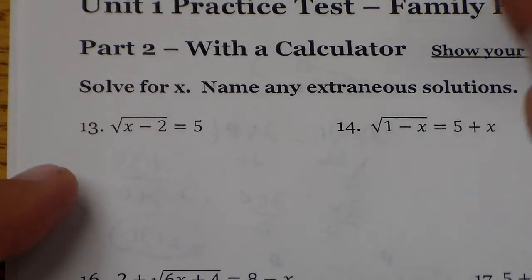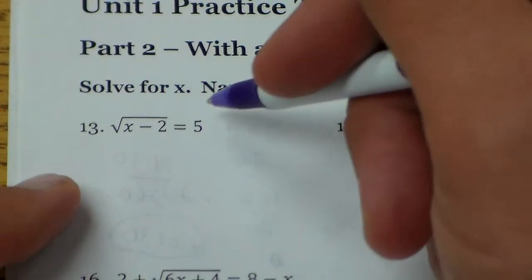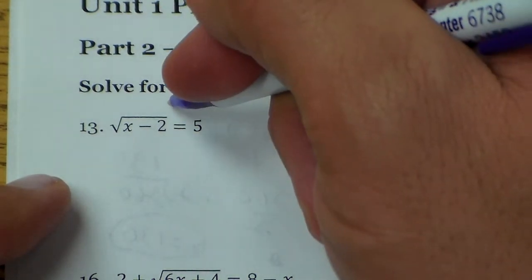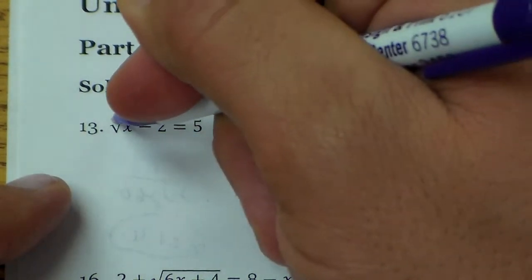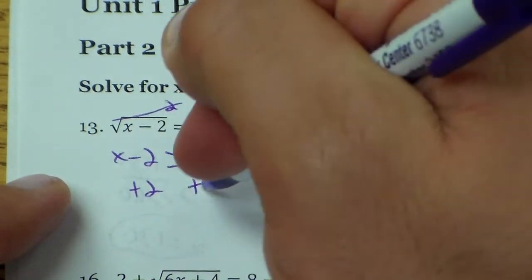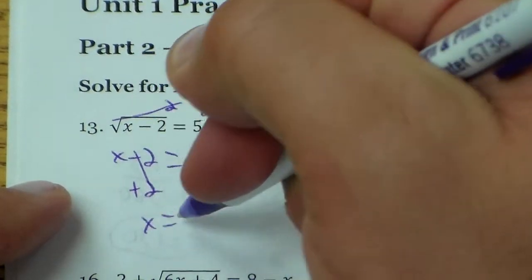Unit 1 practice test with radicals, absolute value, and piecewise. So this looks very similar kind of in the beginning, so we're hoping the test is just this easy, right? Hopefully. So we're going to square both sides, and x minus 2 is equal to 25. We're going to add 2 to the other side, and so then that gives us x equals 27.